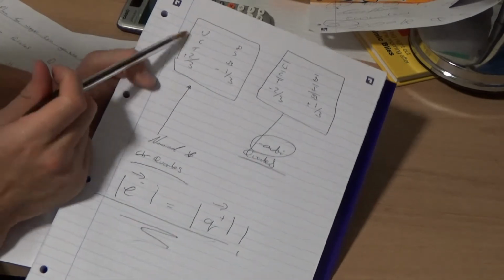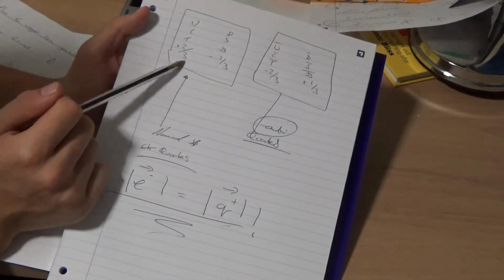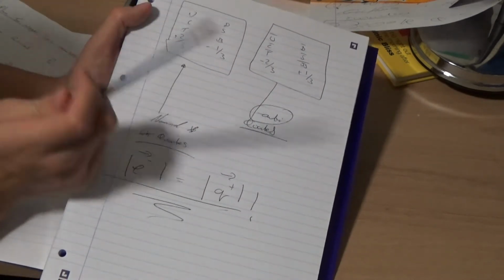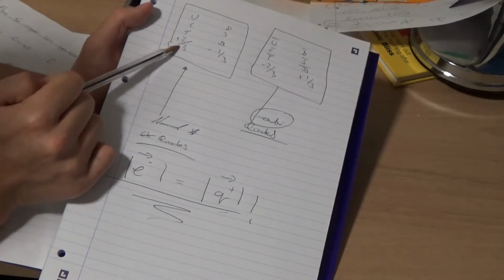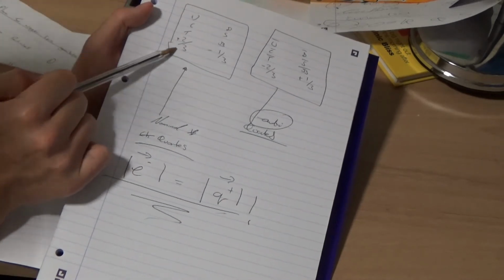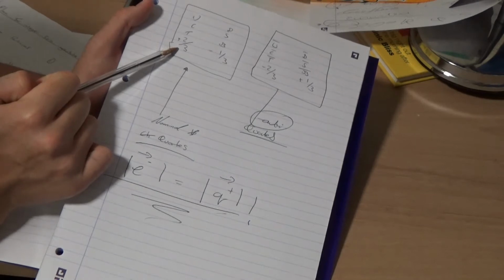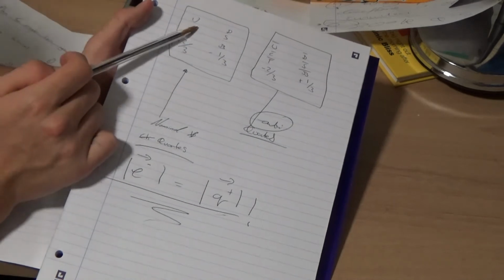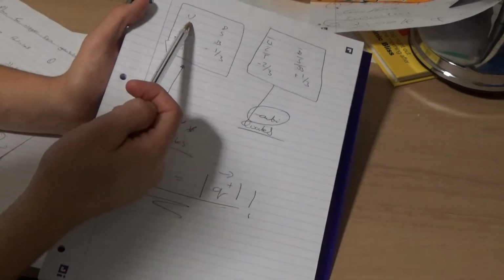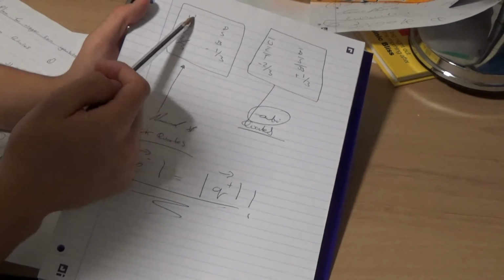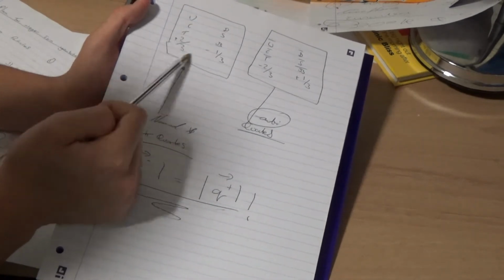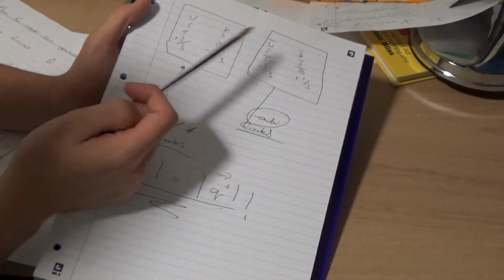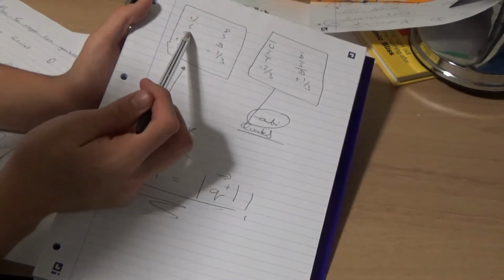So what we've got here is the two groups. The numbers on the bottom of each set of letters are simply the values of the charge. So this plus 2/3 here represents a plus 2/3 charge. All these quarks here, the up, charm and top, all have a charge of plus 2/3.